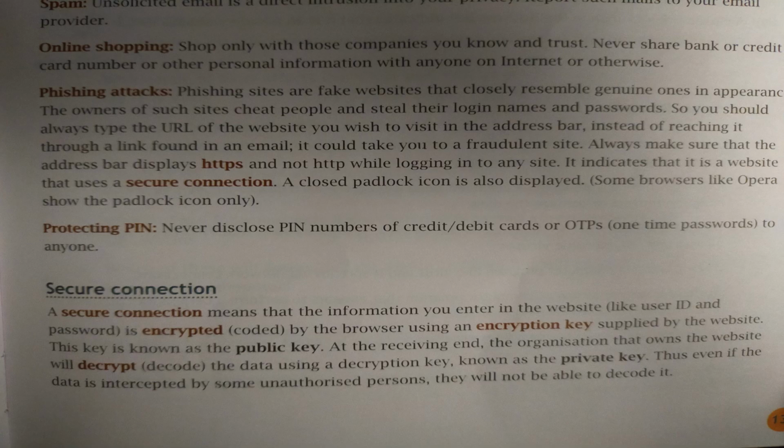Then after, secure connection. A secure connection means that the information you enter in websites like user ID and passwords is encrypted, coded by the browser using an encryption key supplied by the website. This key is known as the public key at the receiving end. The organization that owns the website will decrypt, it means decode, the data using a decryption key known as the private key. Thus, even if the data is intercepted by some unauthorized persons, they will not be able to decode it. Okay.